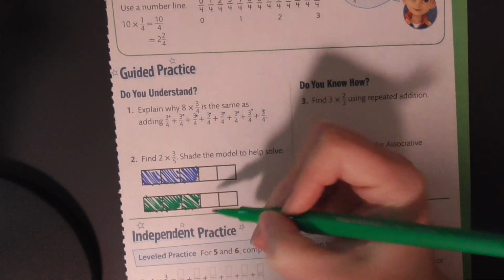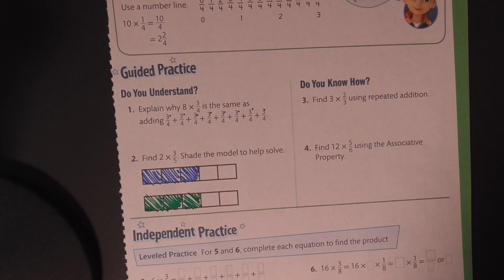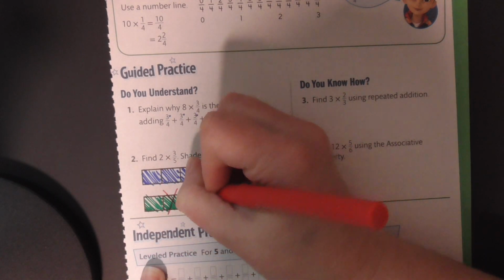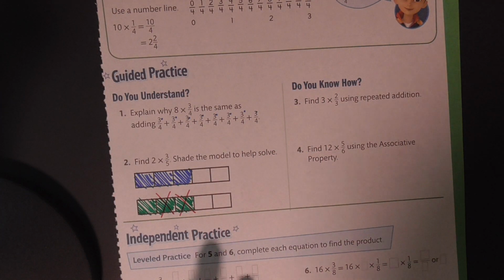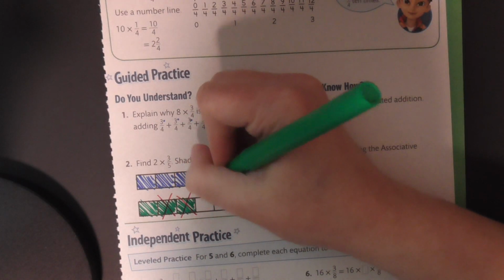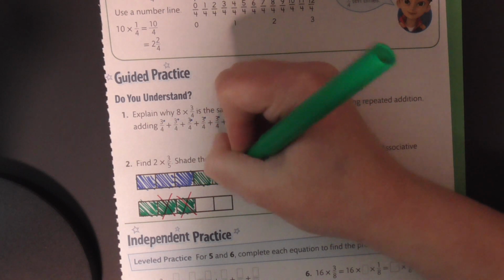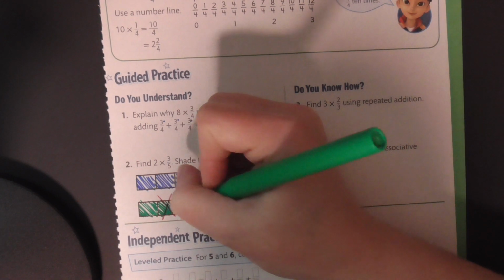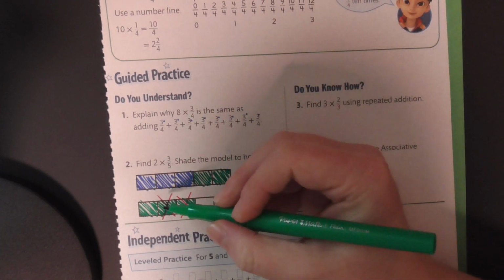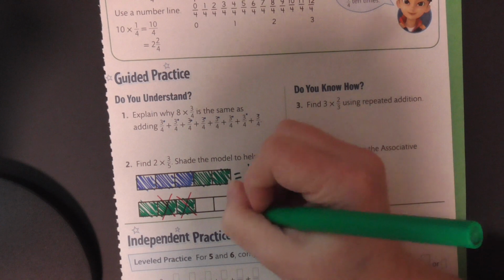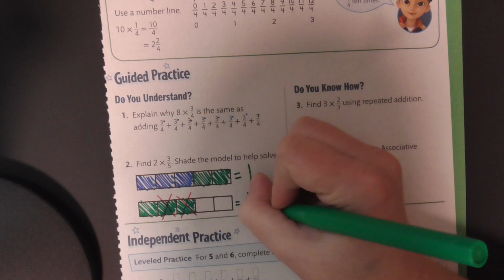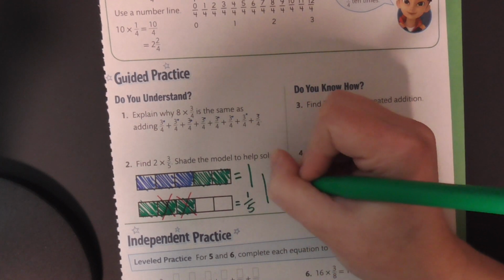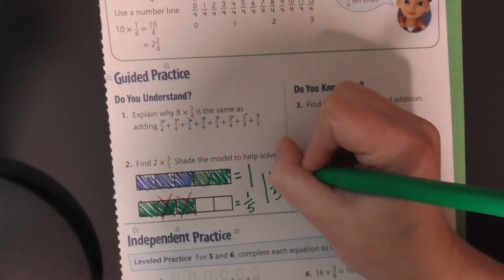Now, if we were using this model to help us solve, what I would do is I would take away 2 of these parts and add them to the top one here to make a whole. So now this equals 1, and then because we don't have these 2 anymore, we use them up here. There's just 1 left, so then this becomes 1/5. And then when we put these together into a mixed number, we get 1 and 1/5.